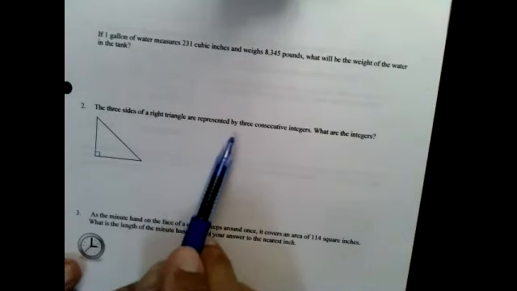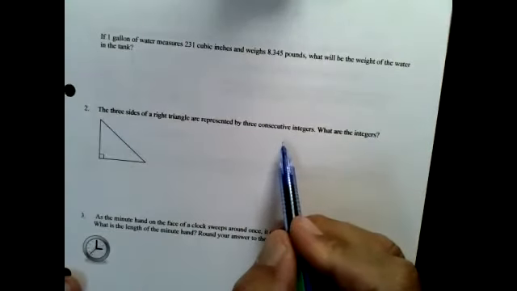Oh boy. All right. The 3 sides of a right triangle are represented by 3 consecutive integers. I need to understand what consecutive integers are. So if I said 4, what's the next integer? 5. And the next integer? 6. Right. You went from 4, you added 1, and then you added another 1.